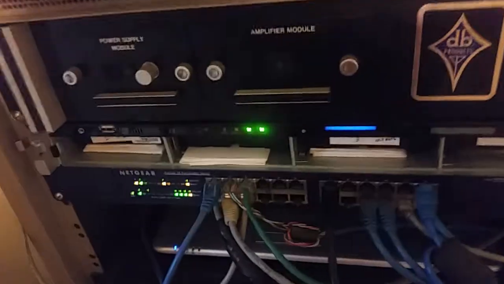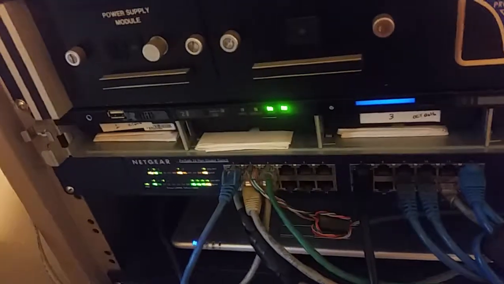Alright, ladies and gentlemen, I'm going to show you quickly how to set up your Buffalo Terastation to use with Debian 9 or any Linux system for that matter. So what we have here is a Buffalo Terastation, a TS-RXL916 or whatever it is. Anyways, it's the one that you can stuff 2 terabyte hard drives into.